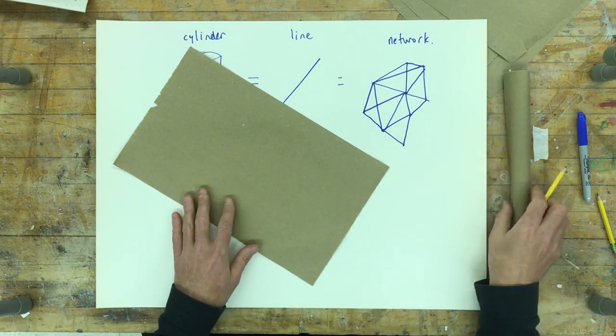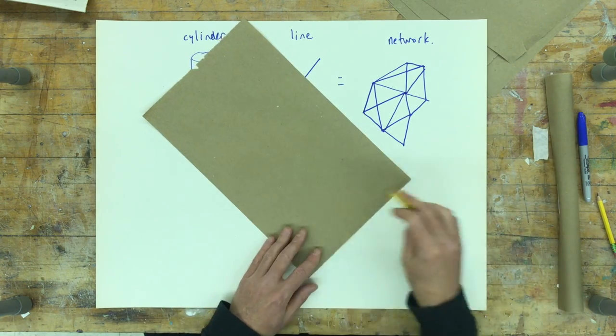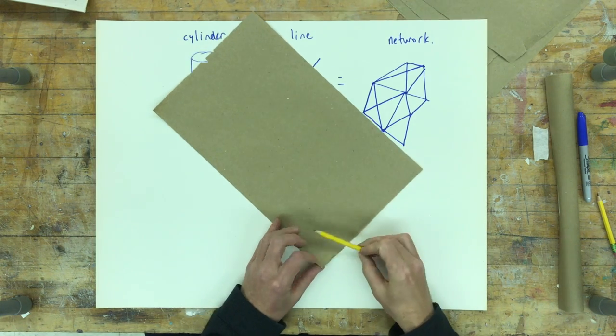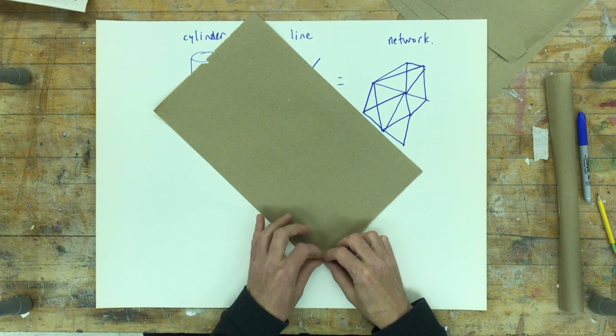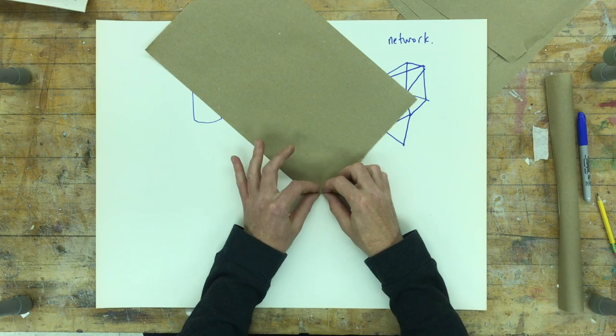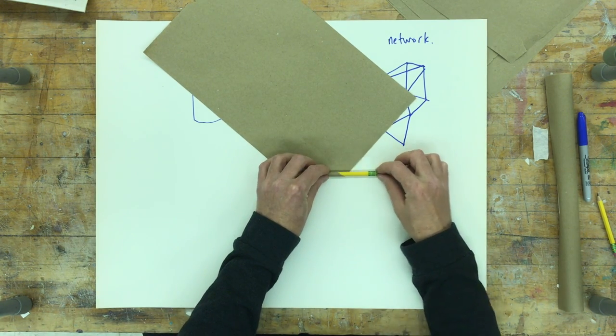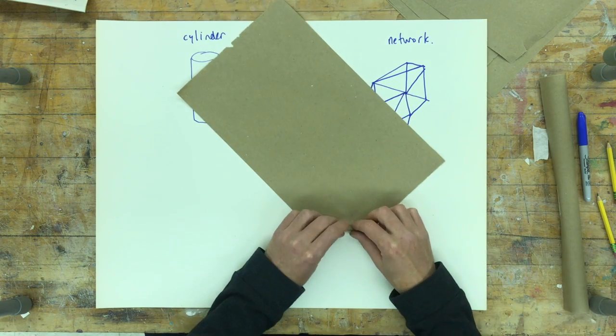So if I were to take a piece of paper like this and roll it even smaller, and I'm going to use the help of a pencil to get me started here. I'll wrap that paper around, tuck that in, remove that, and continue to roll.